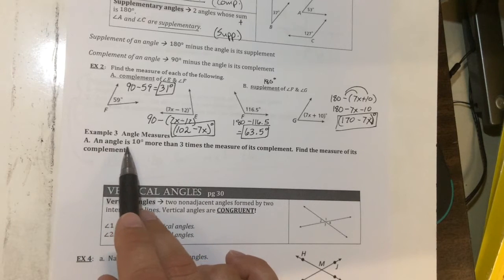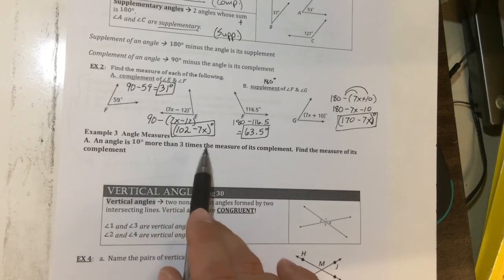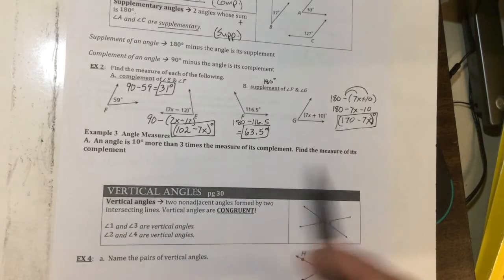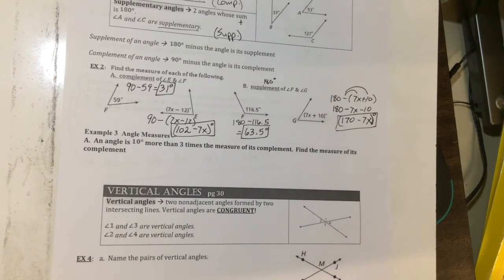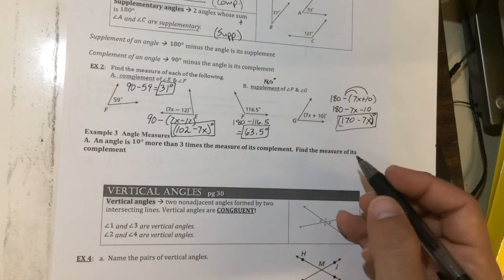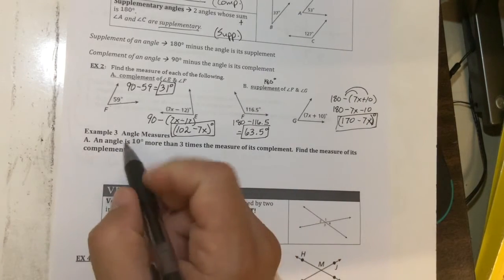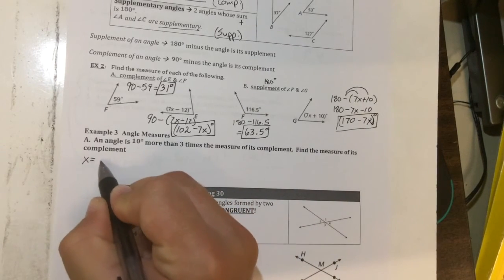An angle is 10 degrees more than 3 times the measure of its complement. So we want to find the measure of the complement. Well, the best way to do this is to come up with some definitions first. And by that I mean we're going to use a variable to represent some angle.